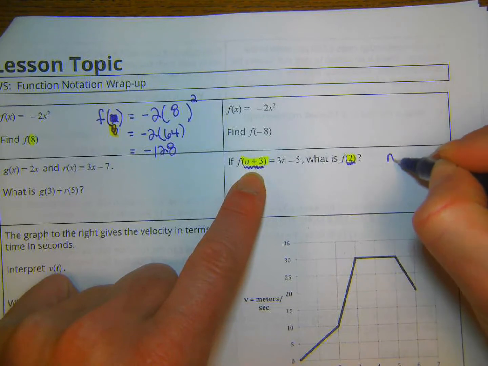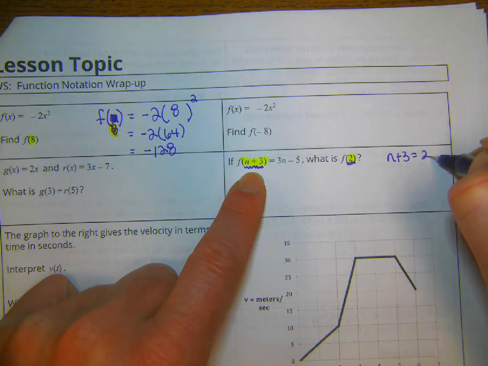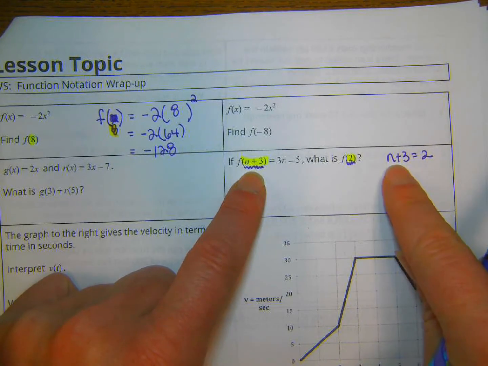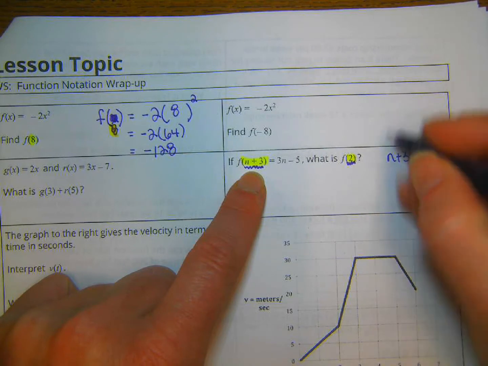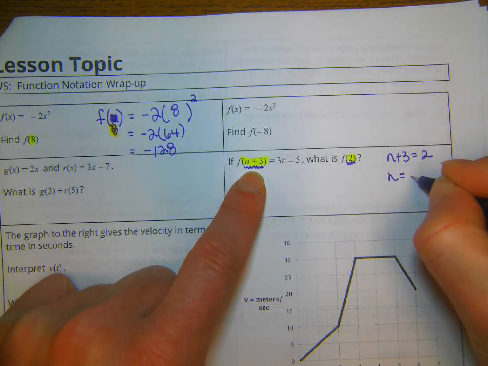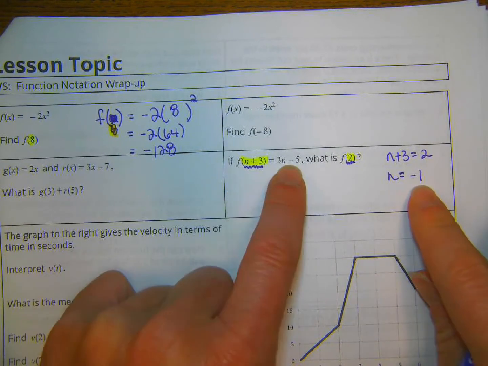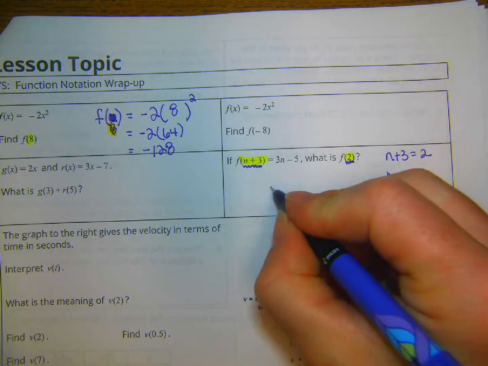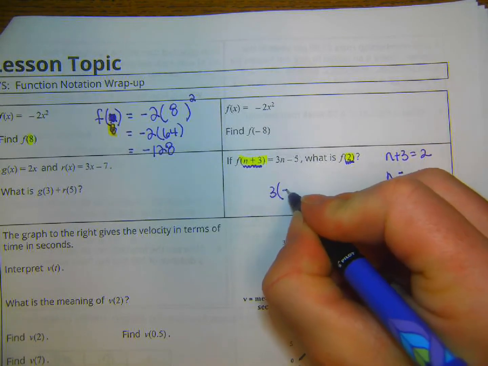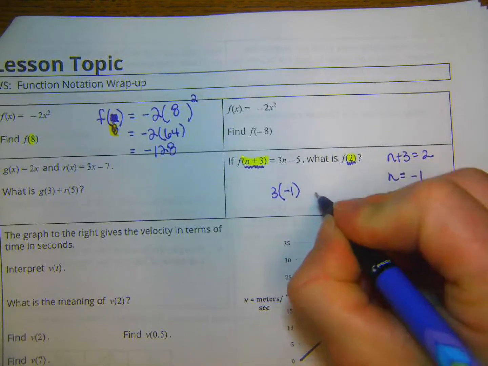Okay, so let's take a look. If n plus 3 is 2, what would n have to be? If you subtract 3 from both sides, n is equal to negative 1. So plugging that in, we have 3 times negative 1 minus 5.